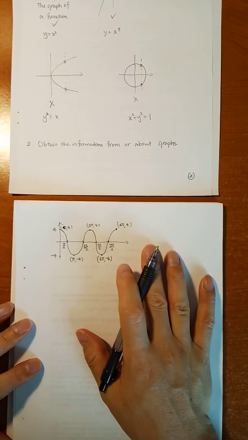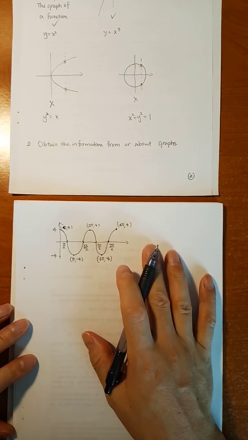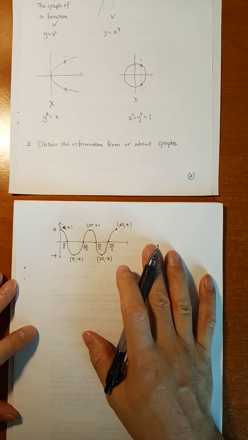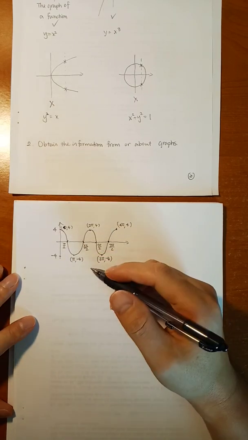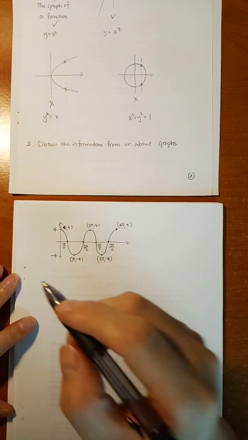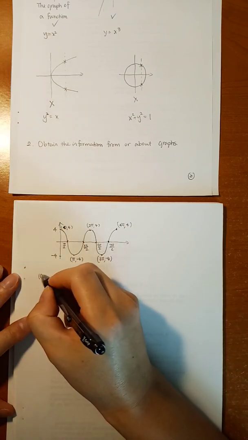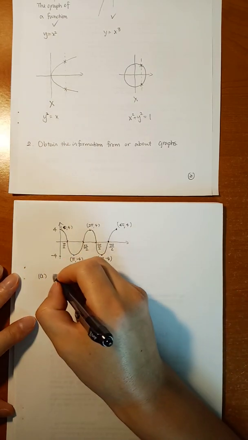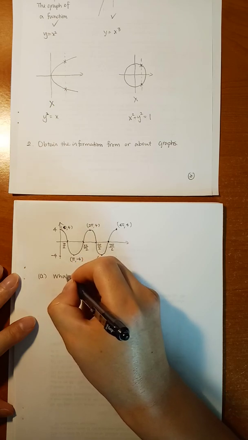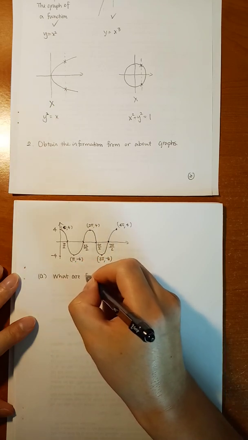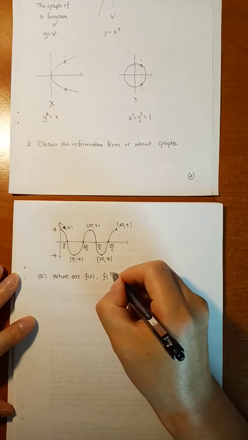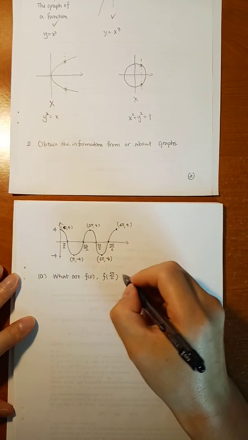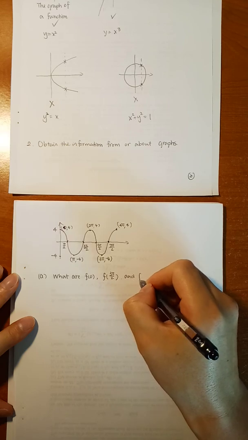We sketch the graph here. We want to obtain certain information from it. Okay, A. What are f(0), f(3π/2), and f(3π)?